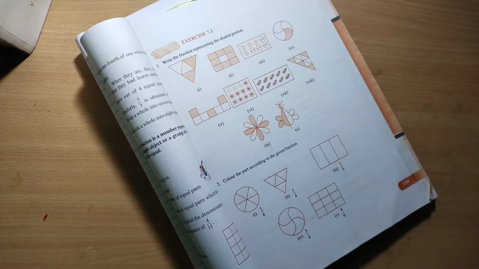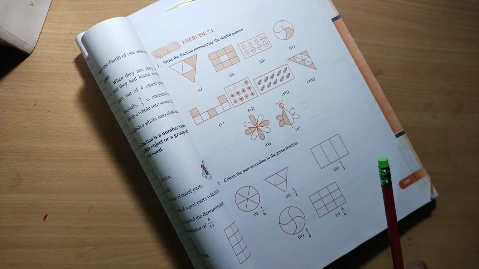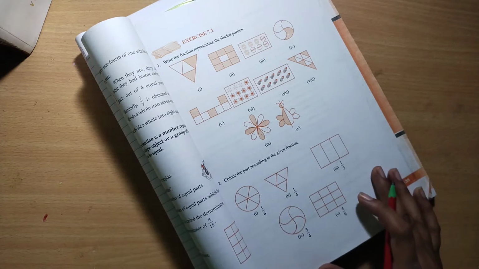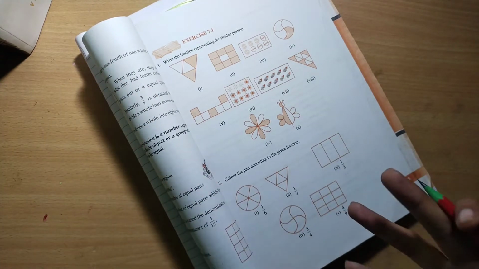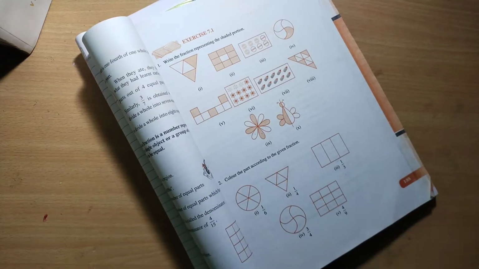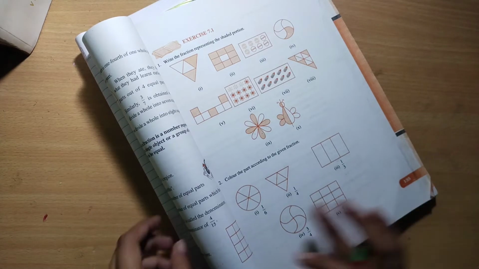So let us proceed to the second question of exercise 7.1 now. Color the part according to the given fraction. This is very easy. Whenever it comes into your exam, all you have to do is make this figure and then color it, probably shade it in your examination. As you can see, these are the figures that are given over here. So I have made it here and we are going to shade this up.